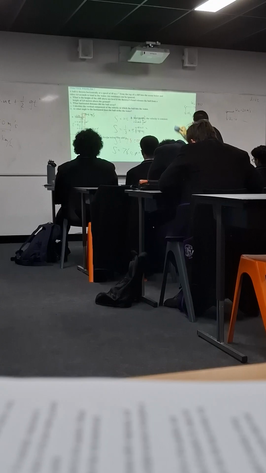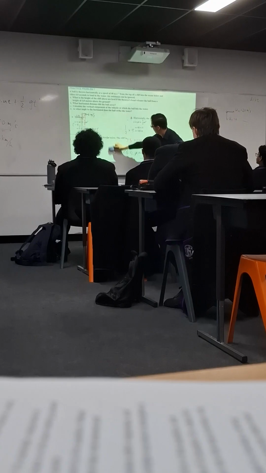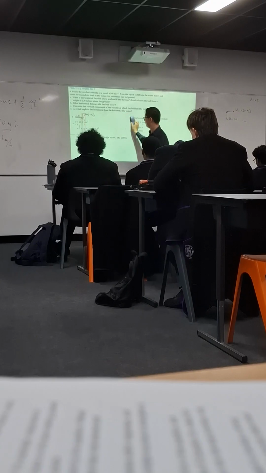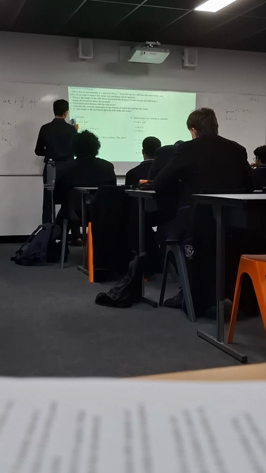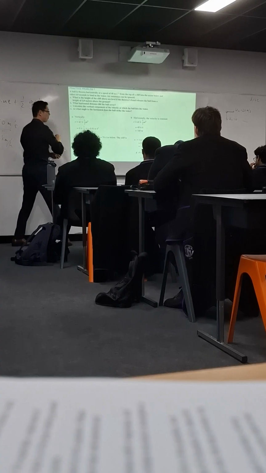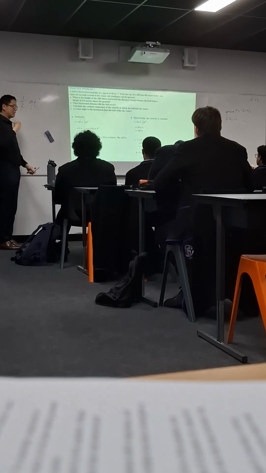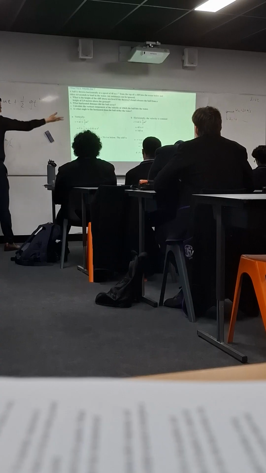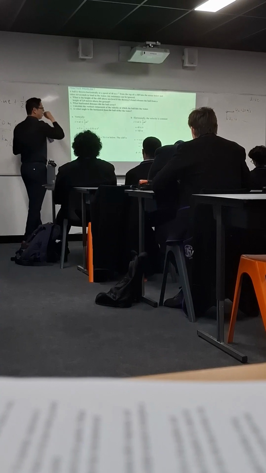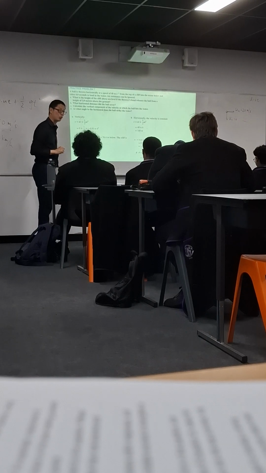Horizontal distance, 160. Because this object is not fallen from the cliff, but rather it's from your hand. You throw it like this, and then you have 2 meters standing on the cliff. So you have to minus that 2 meters.